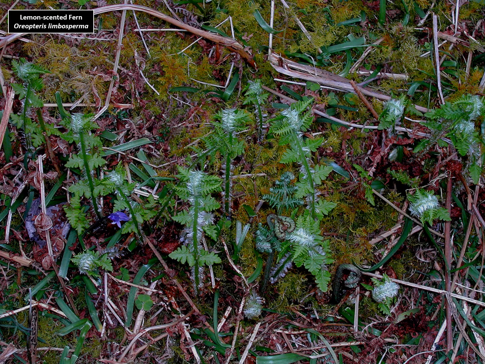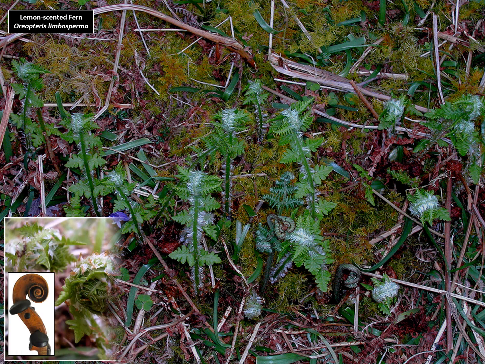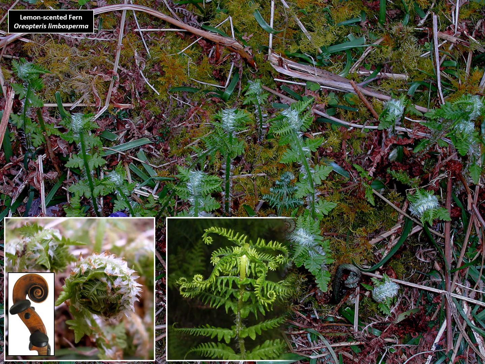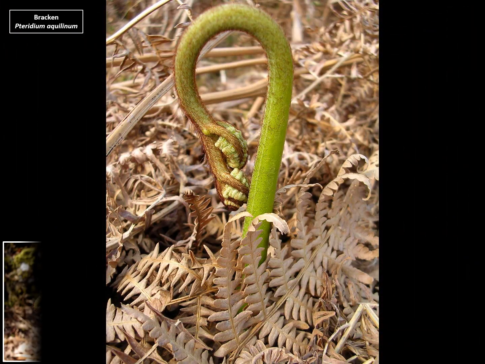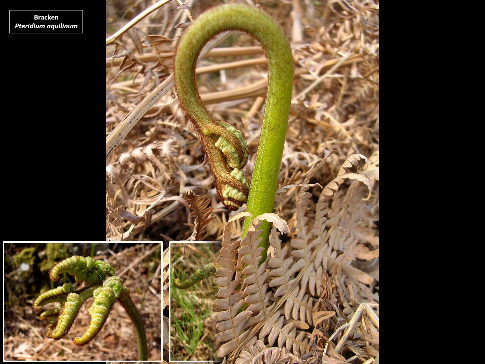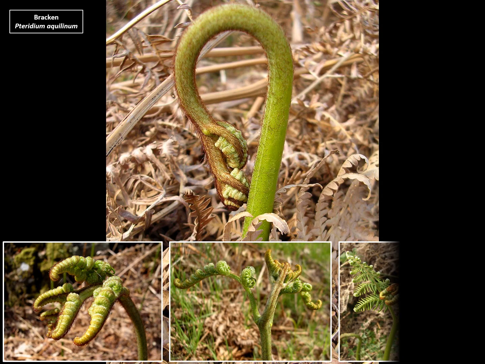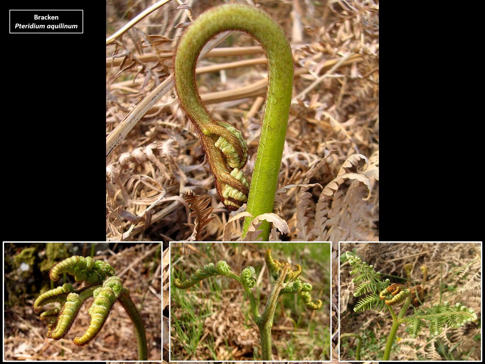Here we see the fronds of lemon-scented fern in the process of unrolling, following this sequence from fiddlehead or crozier below left to fully expanded. And here we see a similar sequence in the single fronds of bracken, from emergence via unravelling to full spread.